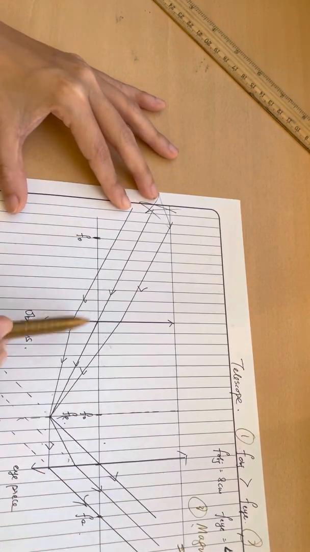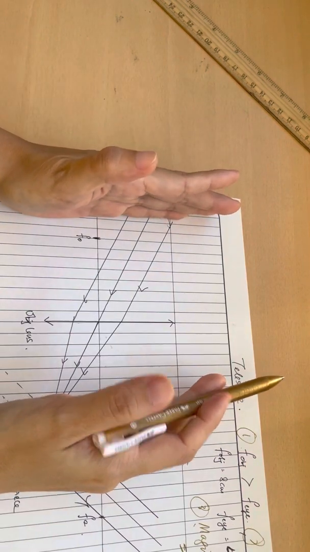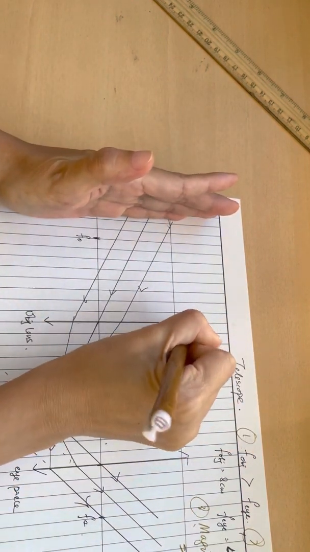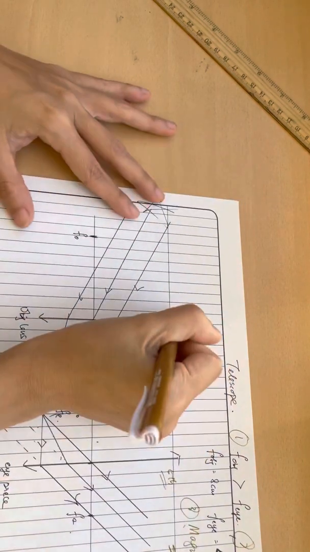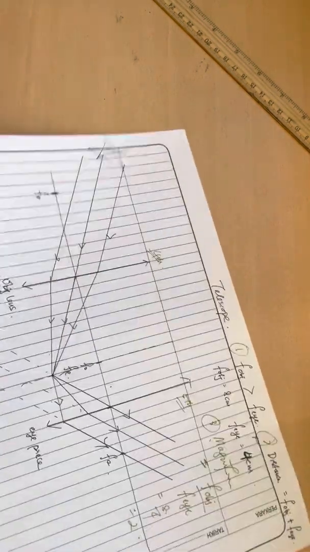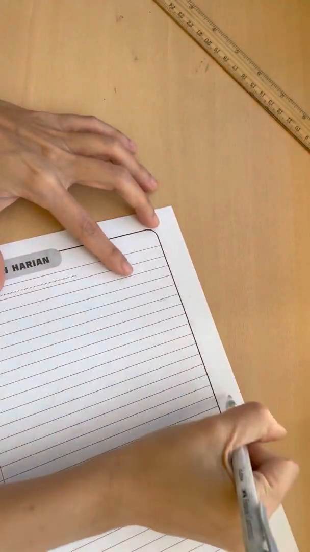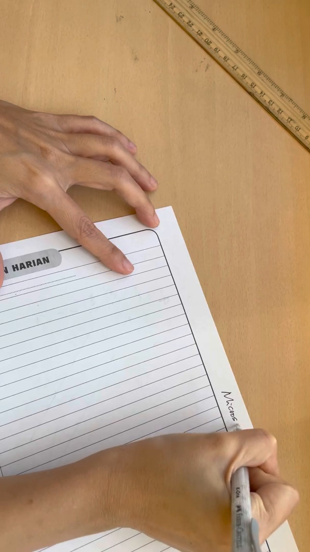And then the fourth point is the first part of the drawing. This one will be the fourth point, and then the fifth point will be here. Total you will get 5 marks for this drawing. That's how you draw telescope. Alright, now we go to microscope. Microscope.